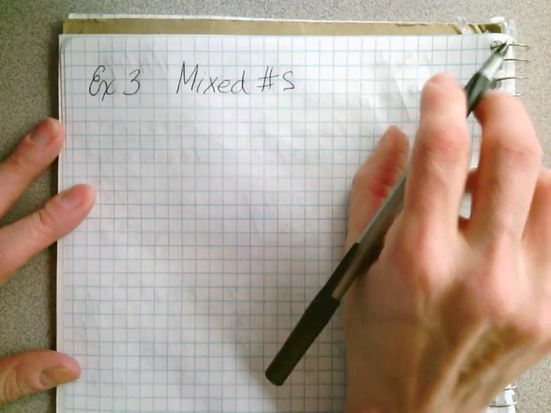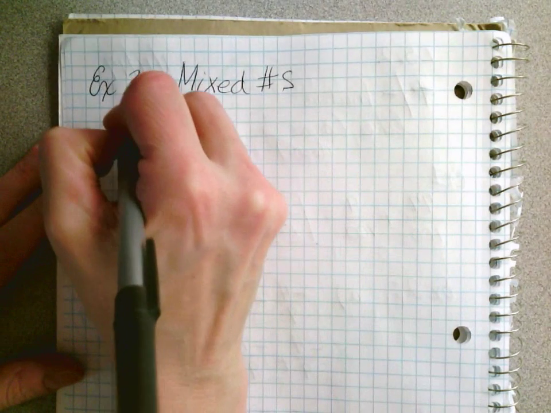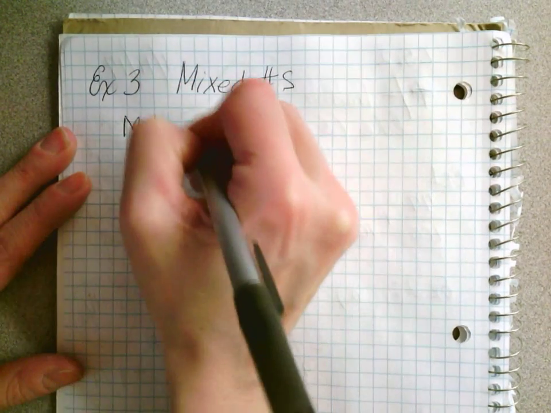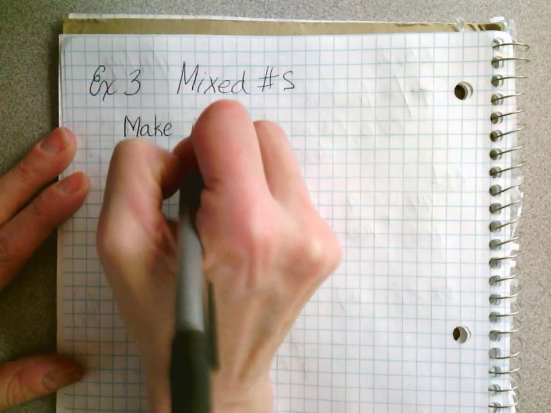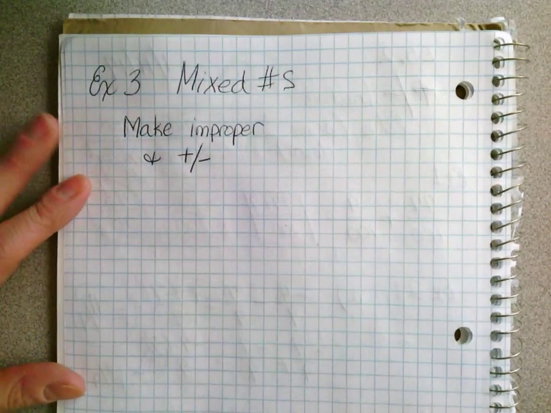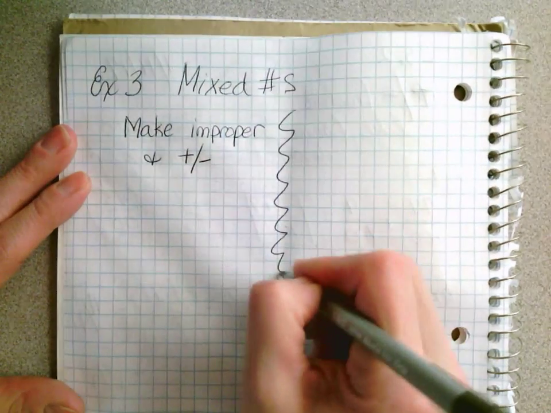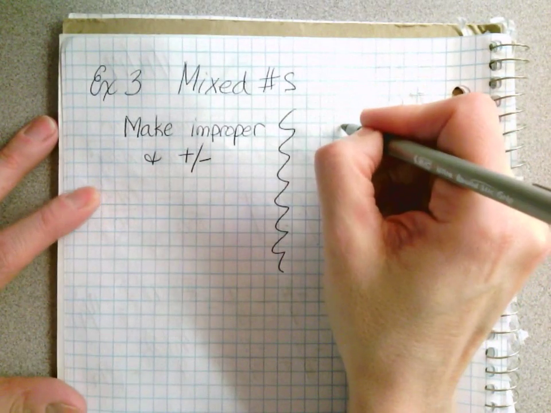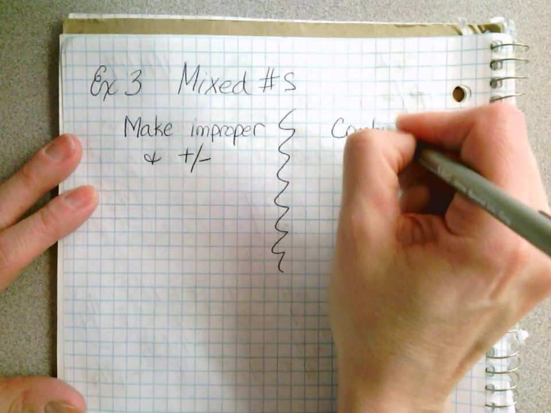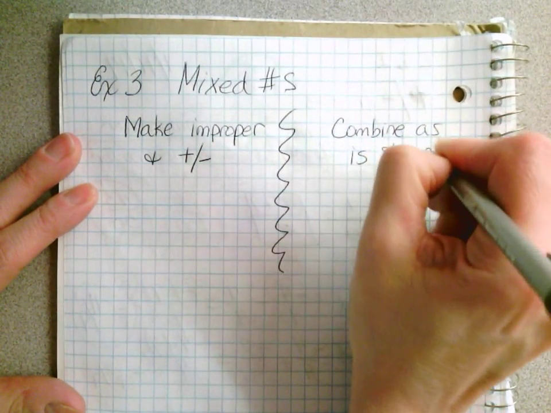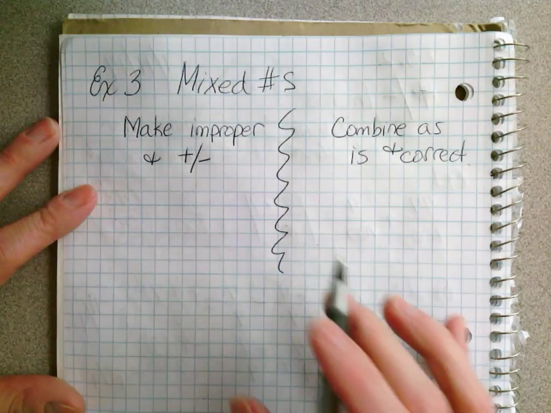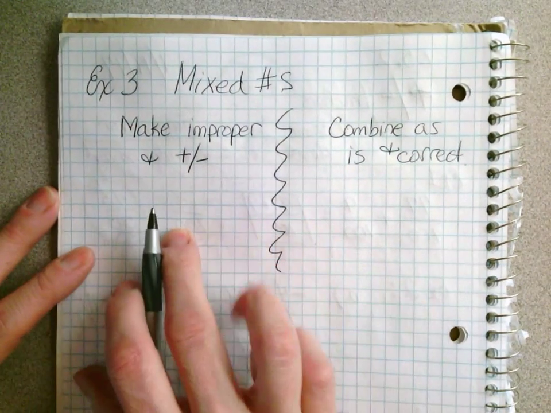Now, their school of thought is make them improper and then combine via addition or subtraction. The other school of thought is to combine as is and then correct your answer, and I'll show you what I mean by that. So I'm going to show you my way and then I'll show you their way.